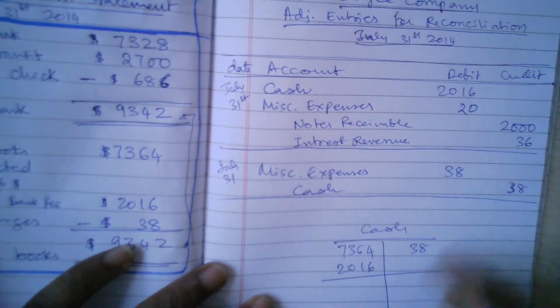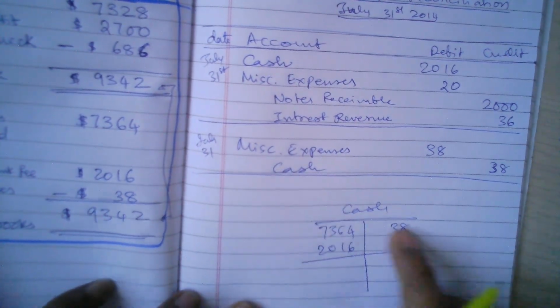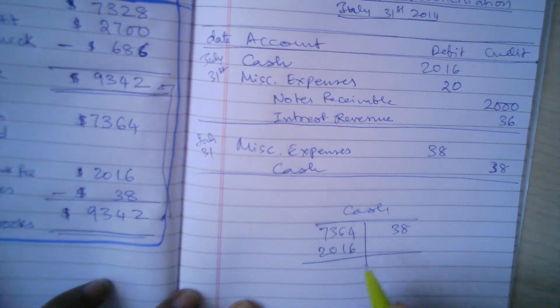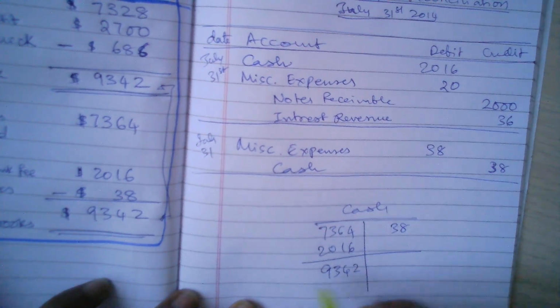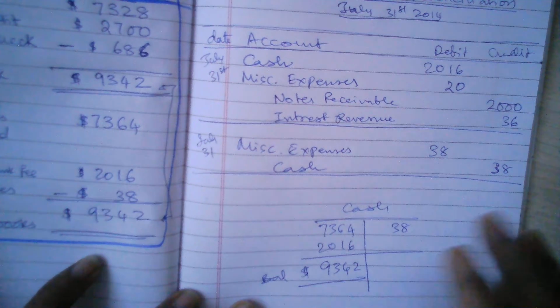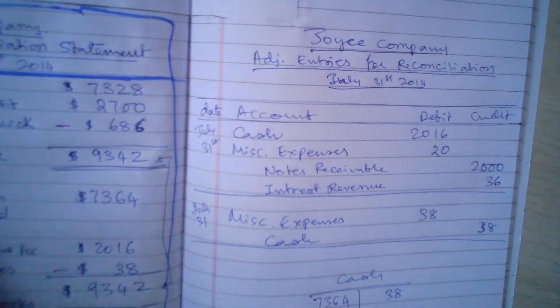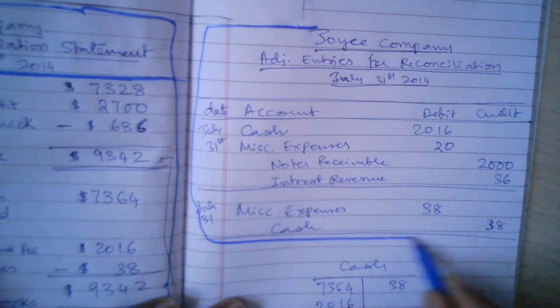So the closing balance will be 7364 plus 2016 minus 38. So the total balance will automatically come to $9342. Okay, so this is about the adjusting entries. Let me again make a box, so this will become a statement.